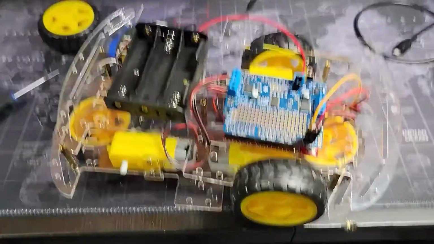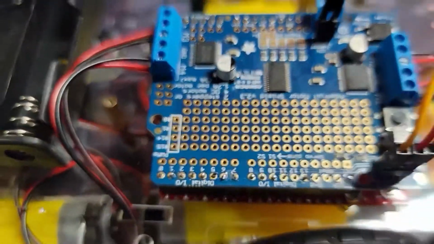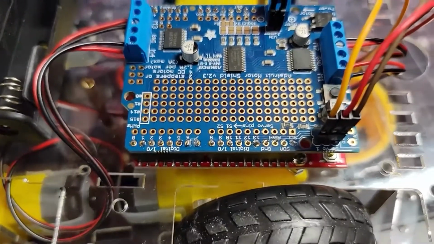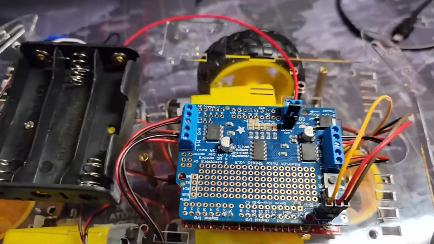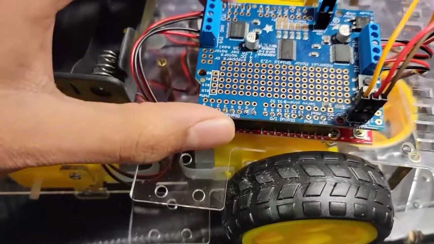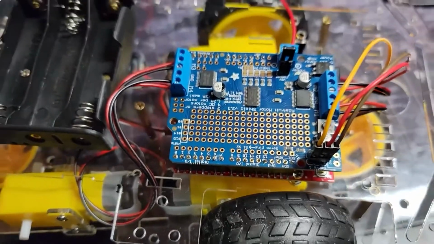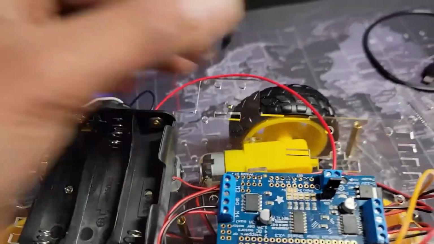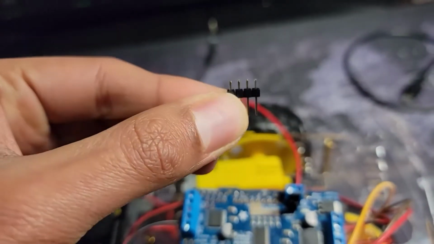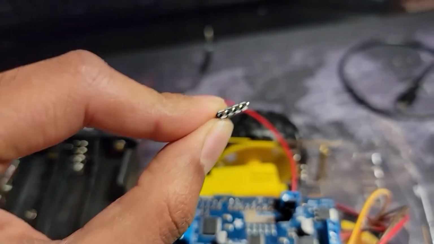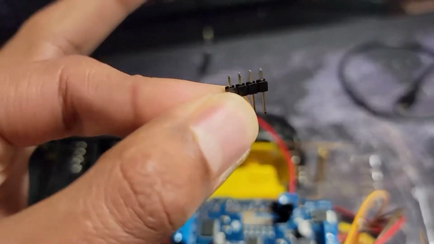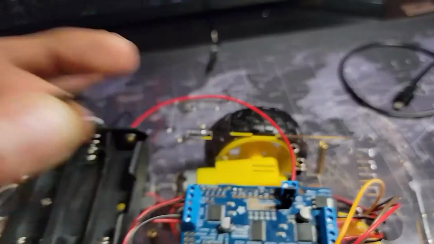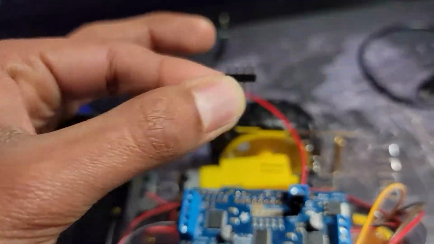A third issue I'm currently facing is the fact that I did not use stackable header pins on the Adafruit motor shield. If you recall, the Adafruit motor shield does not come with any header pins pre-installed. They supply them on the side. In fact, this is what they look like, and you have to solder them yourselves. Now, of course, this is just to allow the Adafruit motor shield to plug into the breadboard or an Arduino board. It doesn't allow you to plug anything else in.